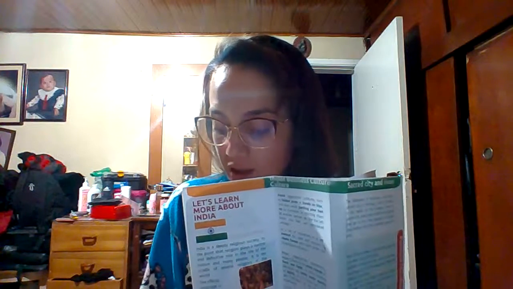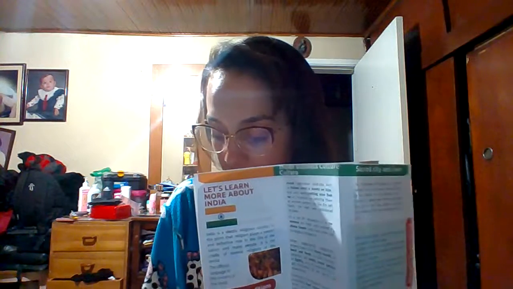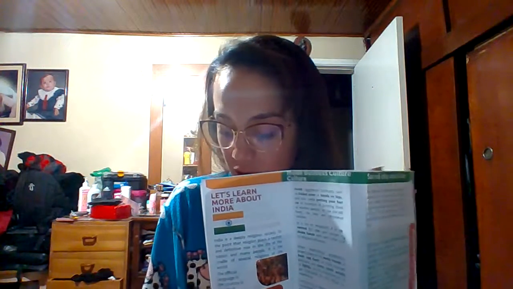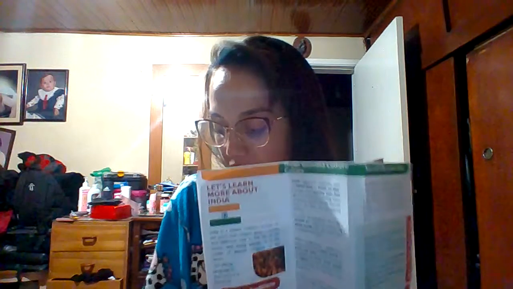And the meals vary according to the region. A typical food can consist of spicy vegetables, dal, dashi, rice, or chapatis, and poppadums. The meals are seasoned with different dressings: turmeric, ají, coriander, cumin, or cardamom.